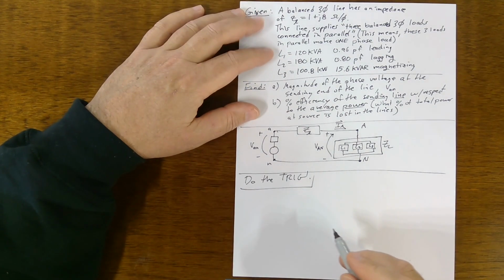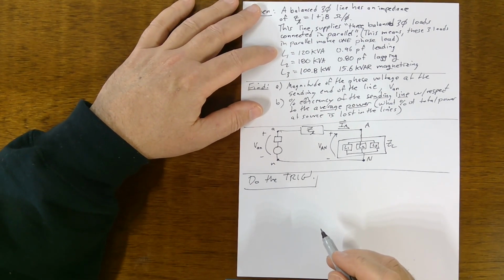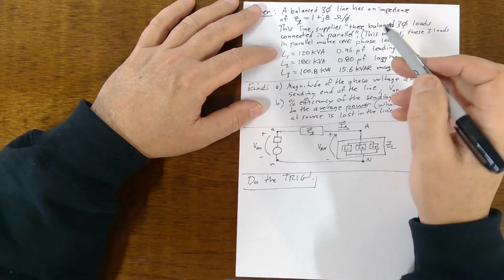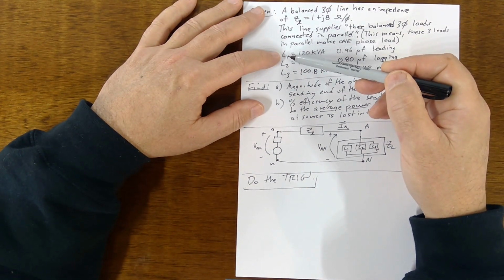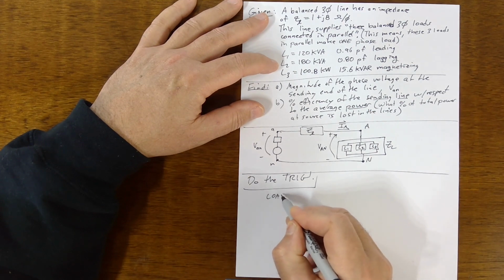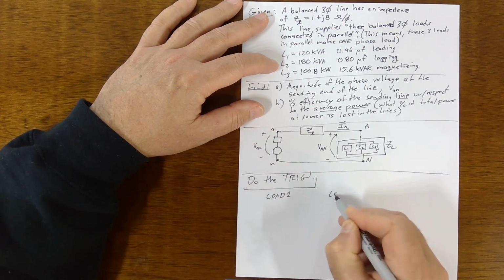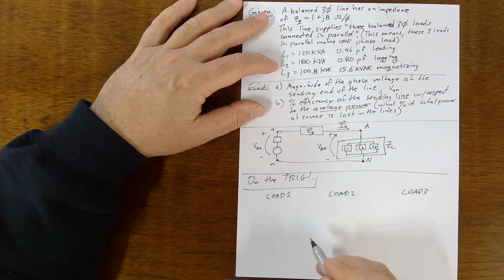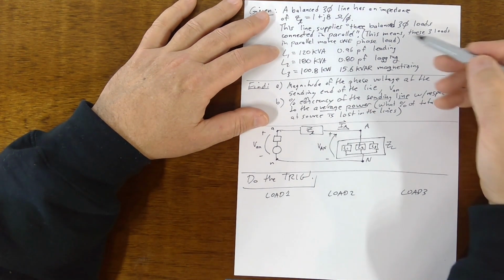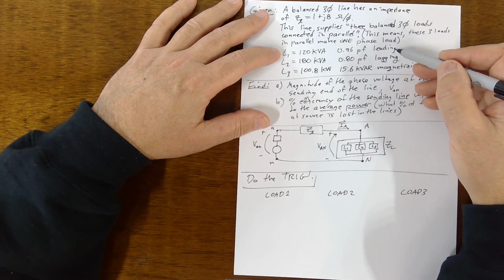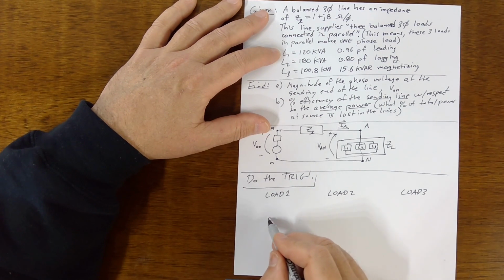Okay, so see, these are loads. There's load 1, load 2, load 3. And this one here is a power factor leading, which means a negative angle.